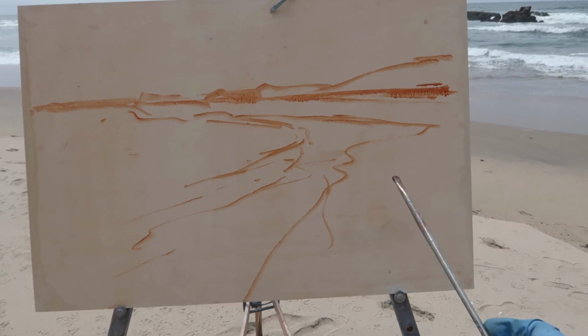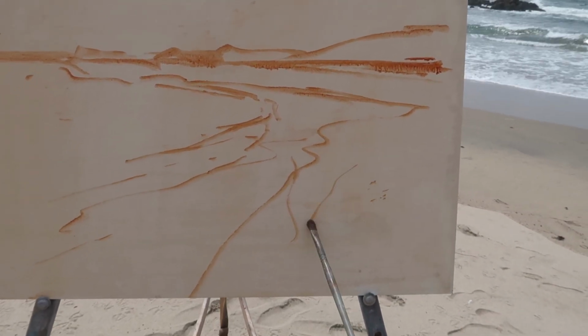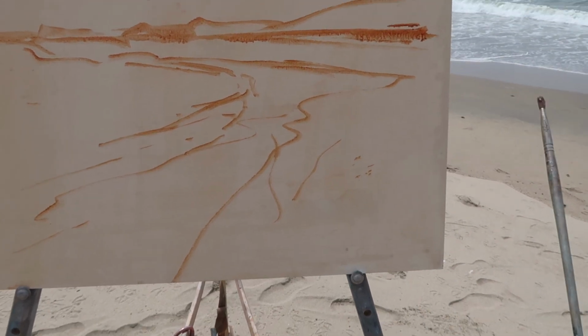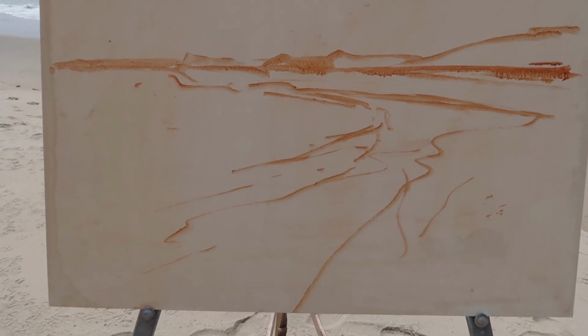And I feel like there's a lot of area over here. This could be a problem. I don't want that much area that's just sand. So I'm just going to continue playing around with it.